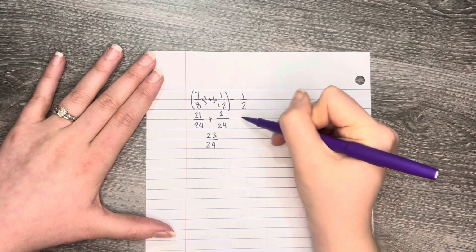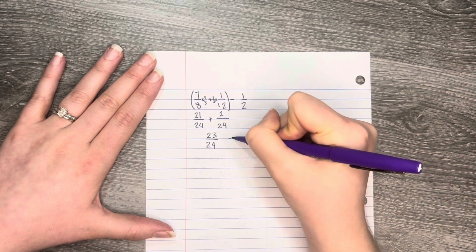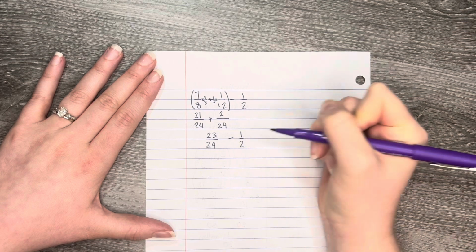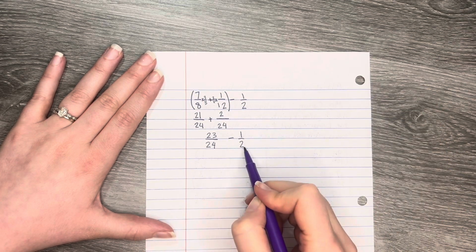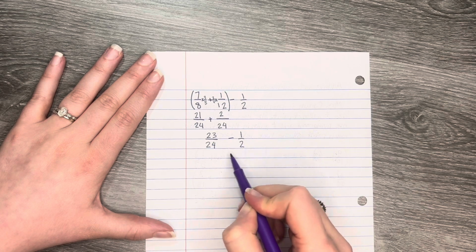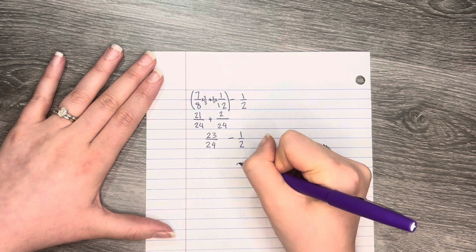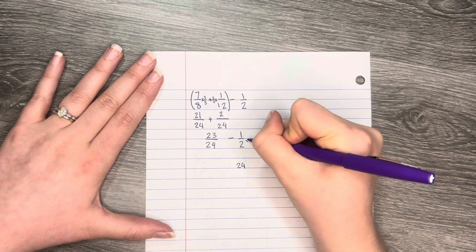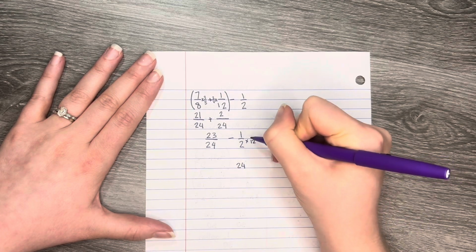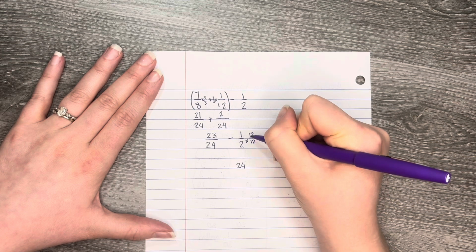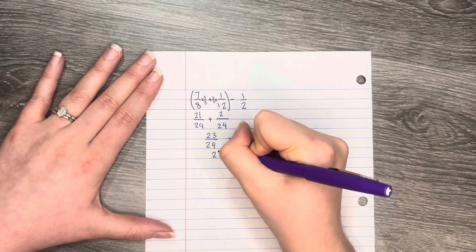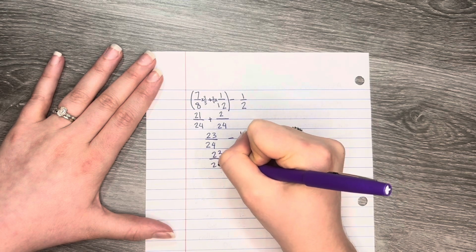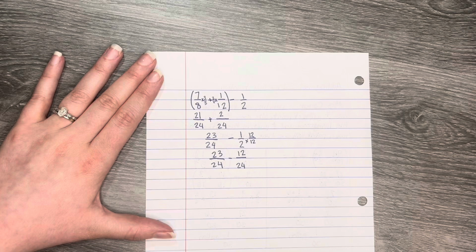And I can't forget this little guy out here. I have to go back and also subtract this 1/2. I need to find common denominators. Ooh, I know a fact where I can change halves, or this 2, into 24. 2 times 12 equals 24, so I'm going to multiply by 12 on the top as well, and 1 times 12 is 12. So now I am left with 23/24 minus 12/24.